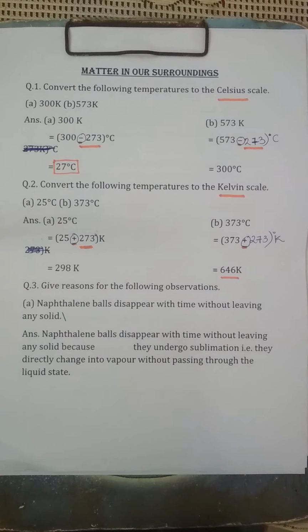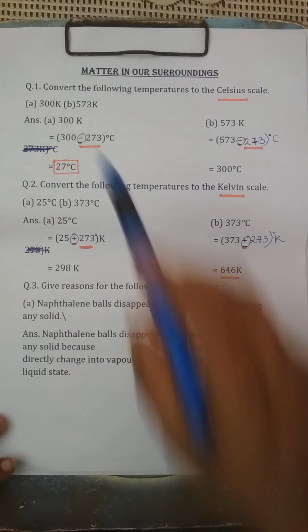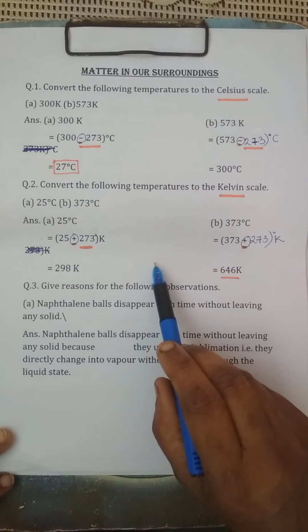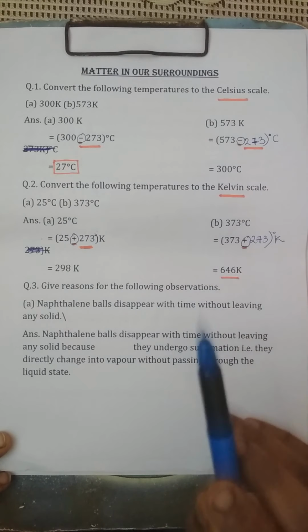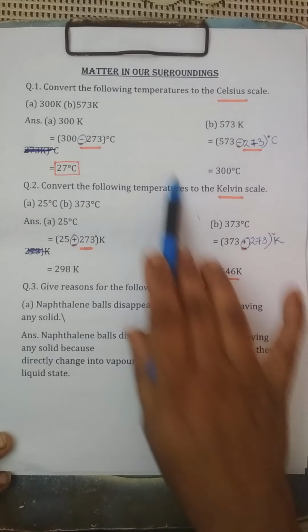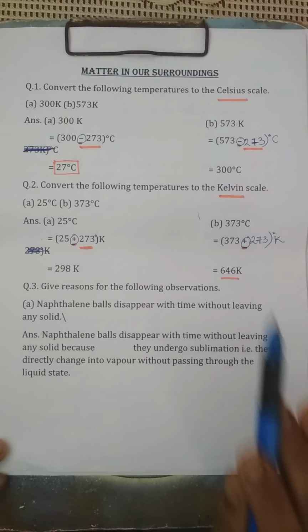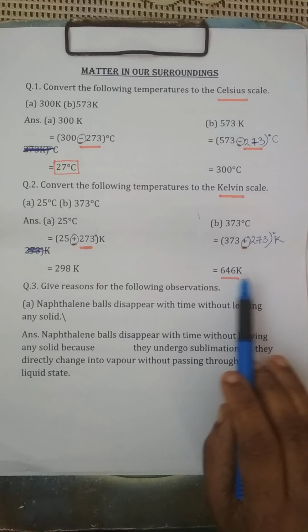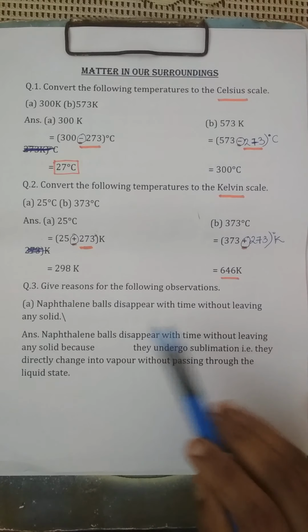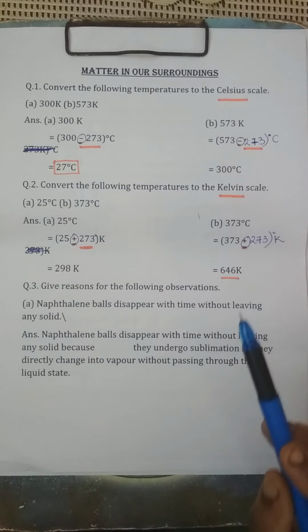Now give reasons. Now let me be precise. Whatever examples I've solved, these examples have to be done in the notebook. Okay, listen to what I'm saying. I don't have to again send a message. So whatever I'm saying, sometimes pause, take a note and write it there. I have to write in the notebook.